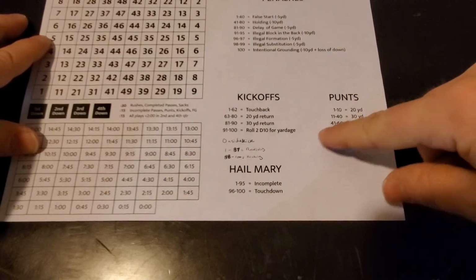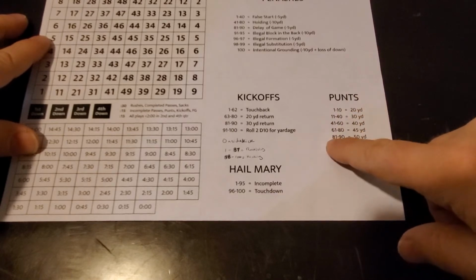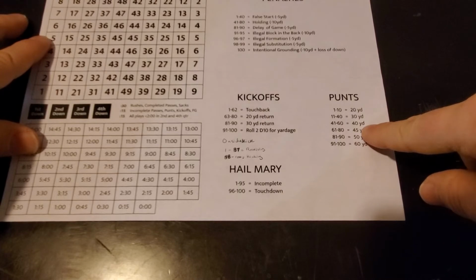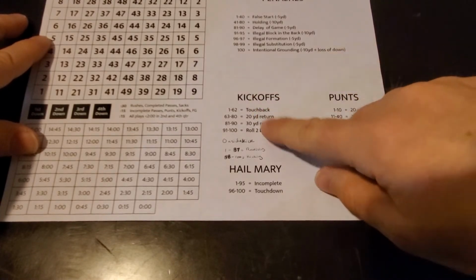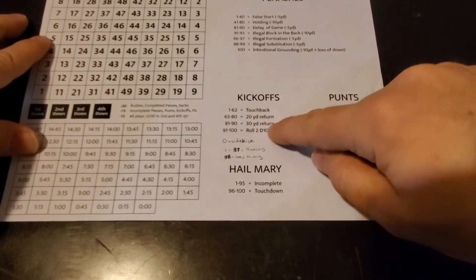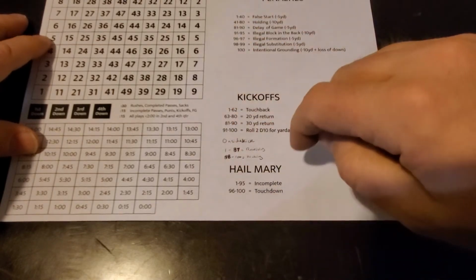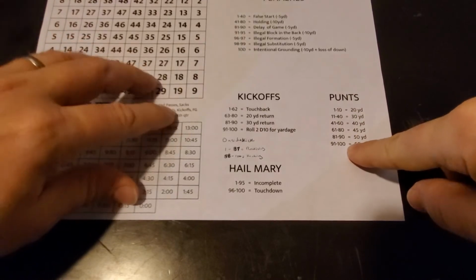When you want to punt the ball, you roll 2d10s. Let me explain. This is net yardage here. So there is no individual return, either for kickoffs or for punts. These are predetermined returns. There's no kick yardage and then return. This is the full return here.